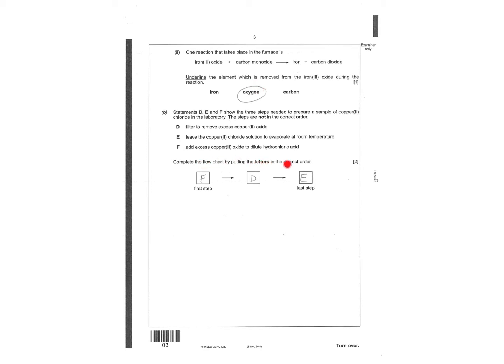Put these in correct order. So F, add excess copper oxide to dilute hydrochloric acid. D, filter to remove excess copper oxide. E, leave copper chloride solution to evaporate at room temperature.